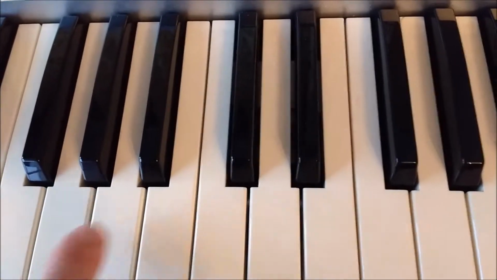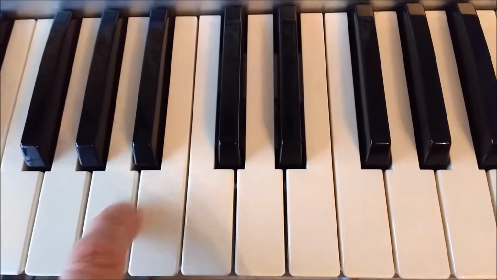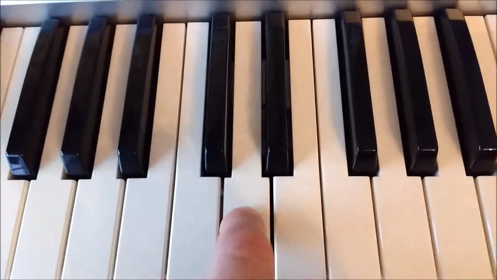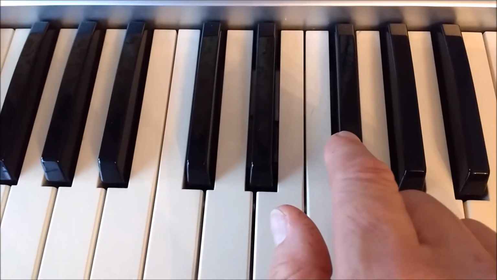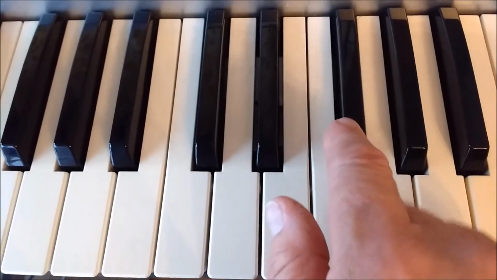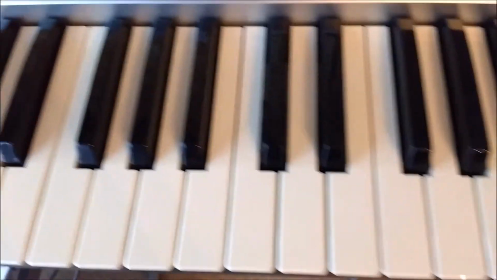So we go tone, tone, semitone, tone, tone. Now we need a tone, so we need to go to the right of it. So F is now sharpened to F sharp, and it goes to a G. I'll show you another example.